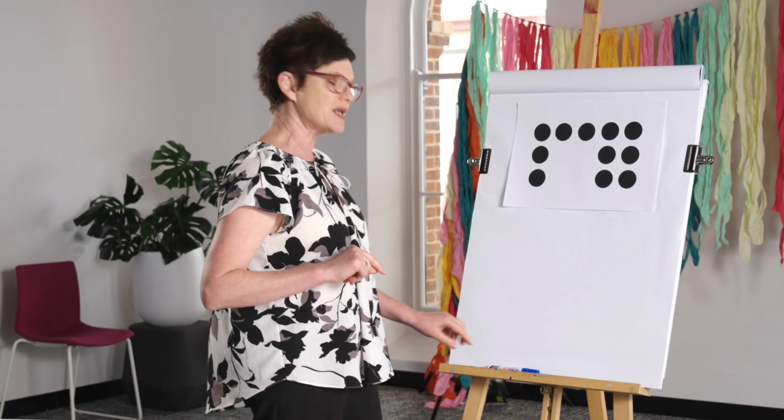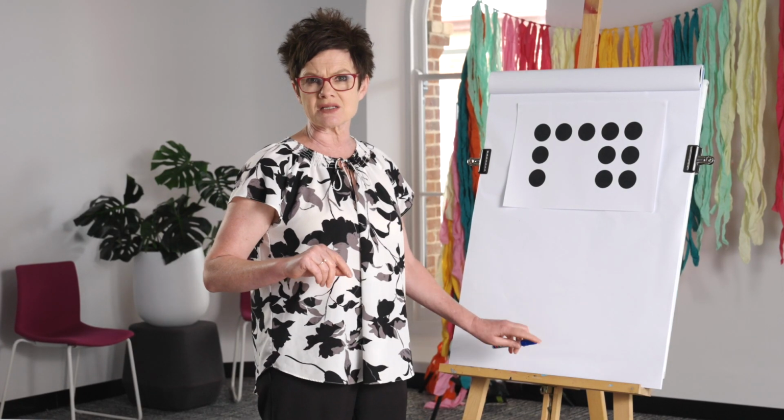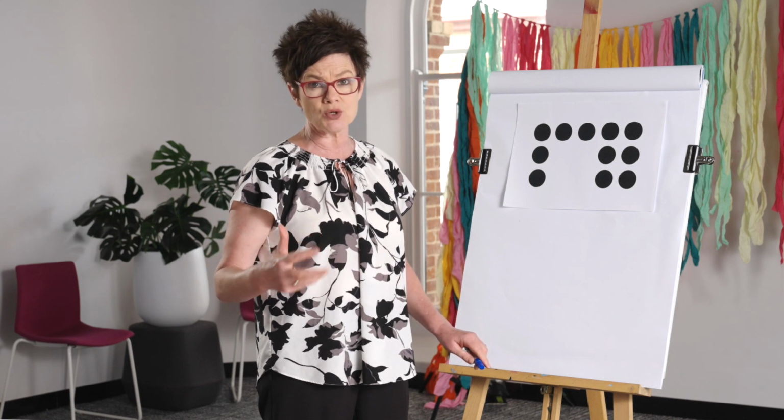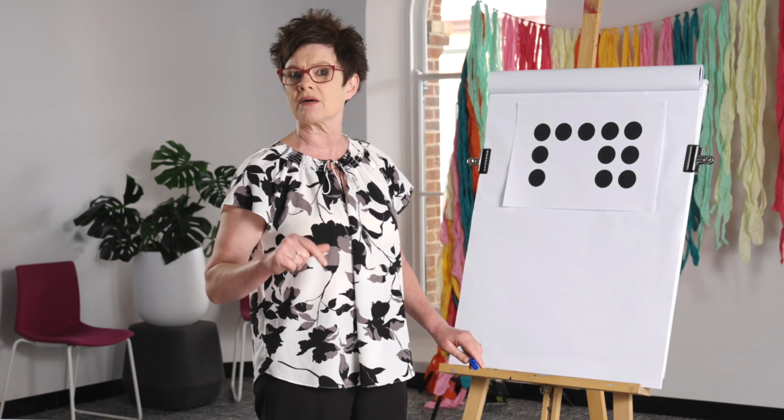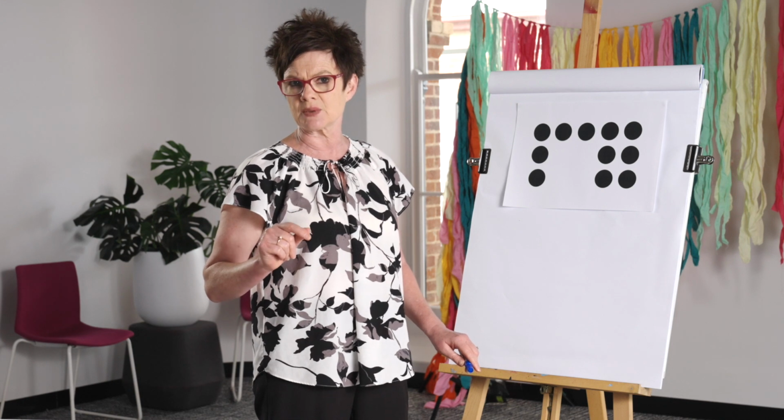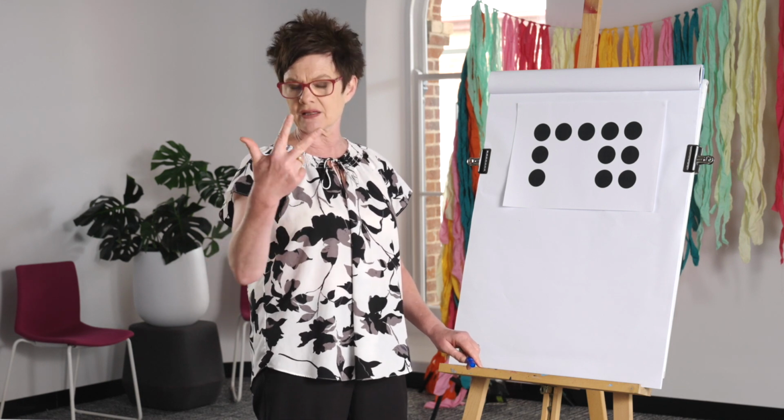I think you can see it behind me. It is some more subitizing. Subitizing is recognizing groups of numbers very quickly without counting them individually. Without counting 1, 2, 3, I can see 3.